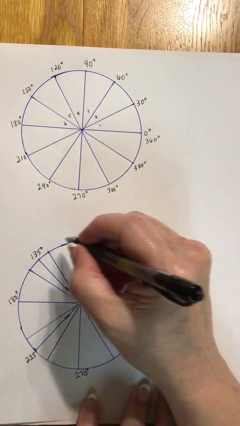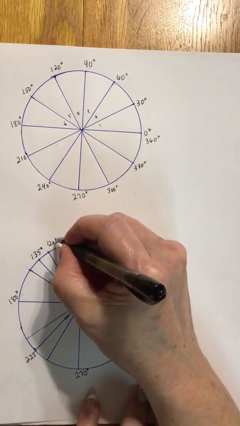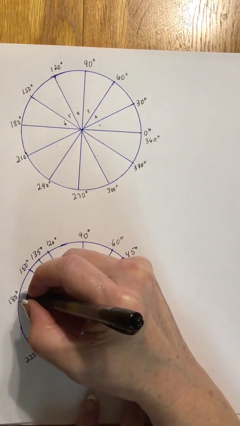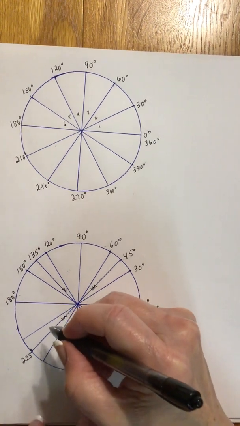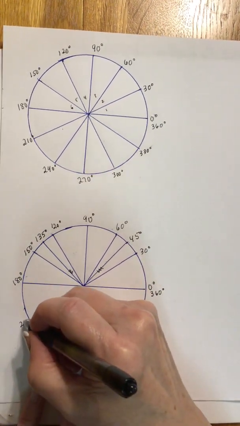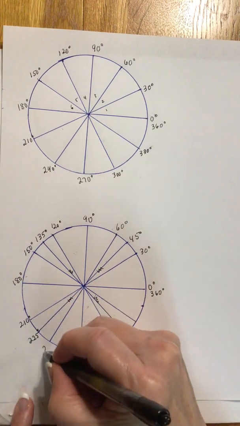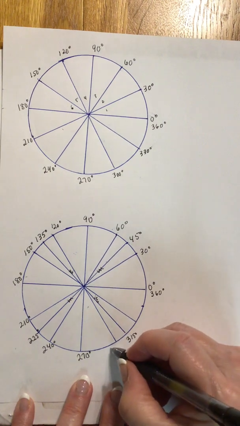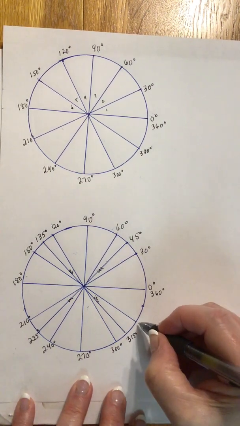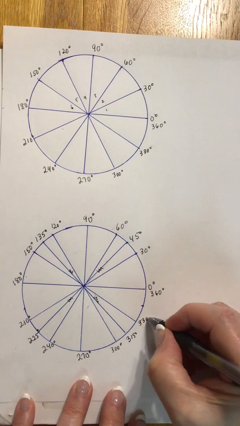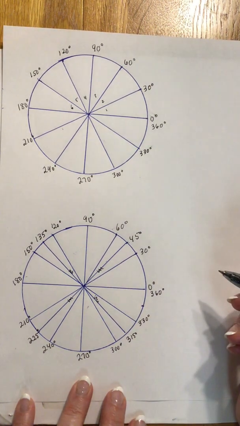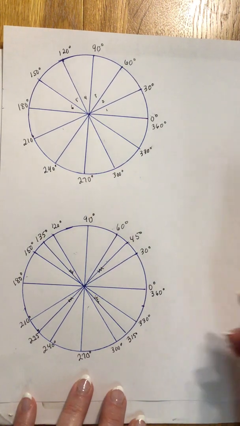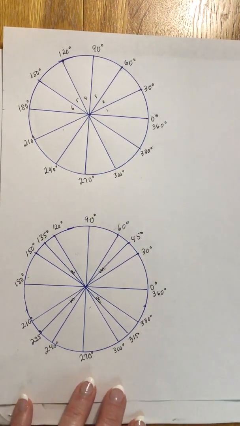90. 90 plus 30 gives me 120. Plus 30 gives me 150. Plus 30 is 180. Plus 30 is 210. Plus 30 is 240. Plus 30 is 270, plus 30 is 300, plus 30 gives me 330, and thus back to 360. So now we've got everything labeled with our degrees. So give everybody a chance to get that one filled in.